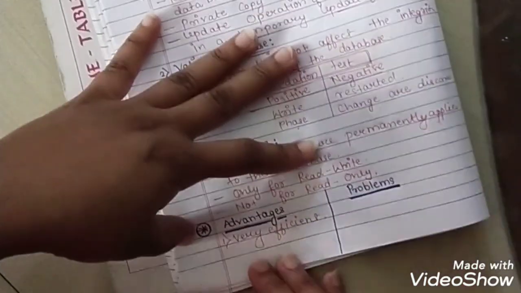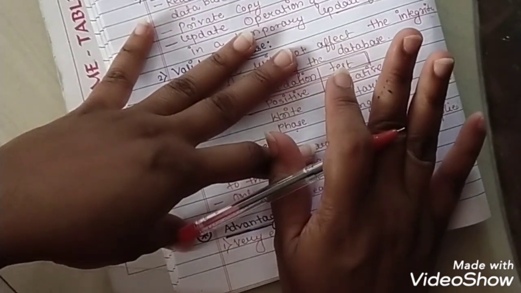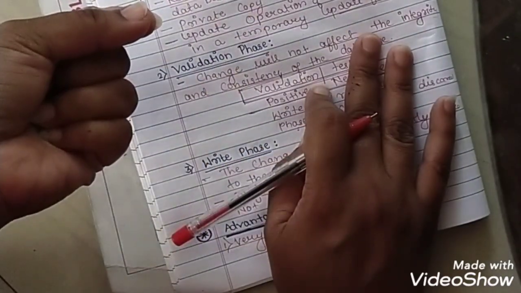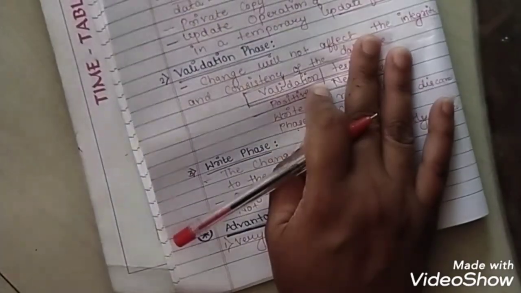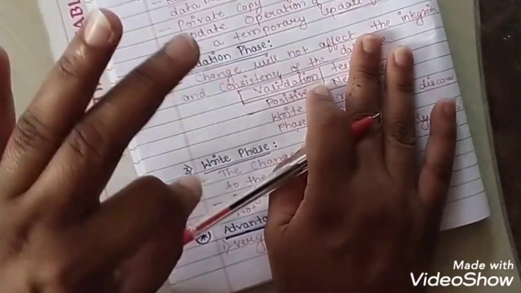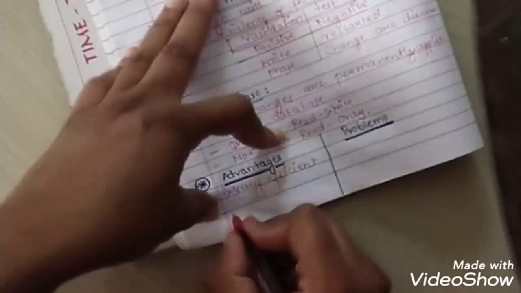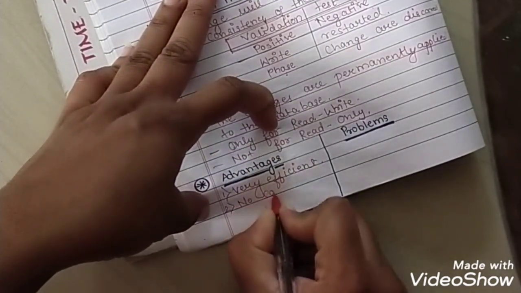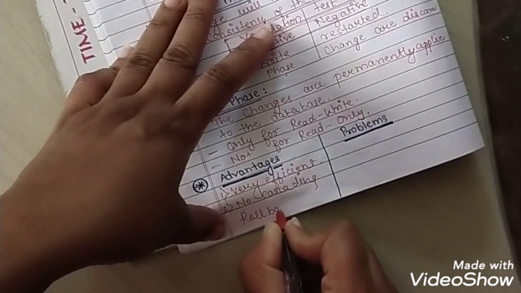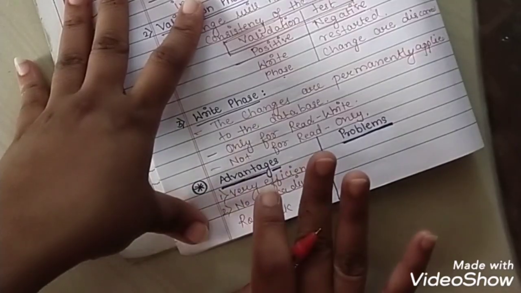Okay, next is what? Rollback is involved only on the local copy of the data, not the database. It will involve only the local copy of the data. The database is not involved. So there is no cascading rollback. Rollback involves only the local data, not the database.